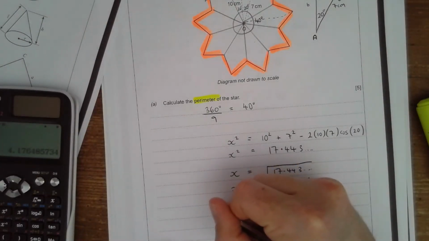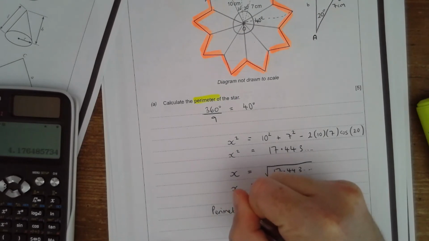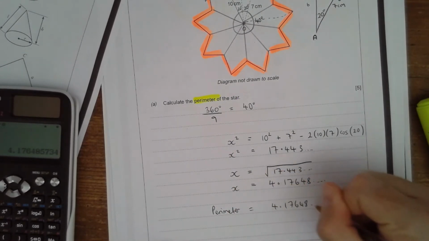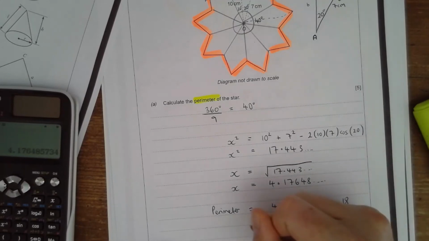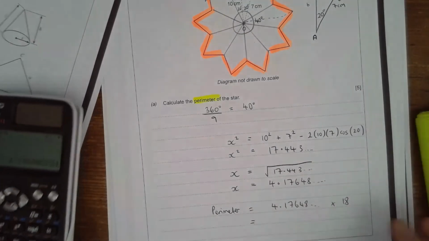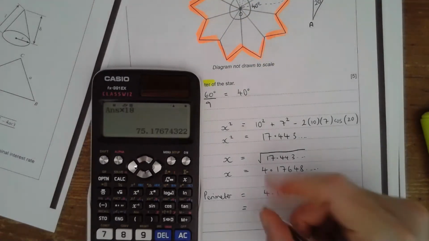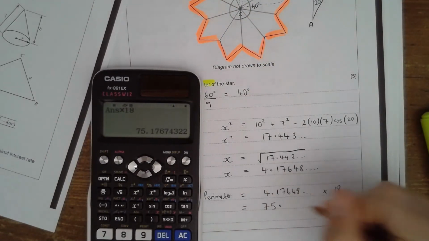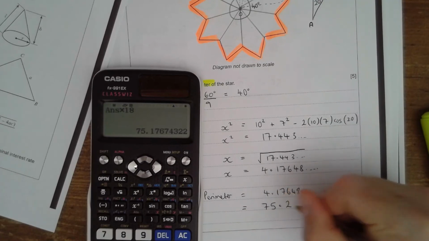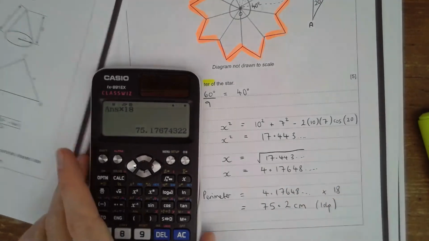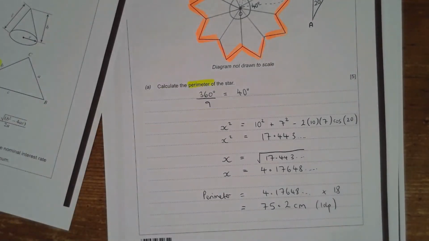So then to work out the perimeter, we would do 4.176448 blah, blah, blah times 18. And that will tell me what the perimeter of that shape is. So ans times by 18 comes to 75.2 centimetres to 1 decimal place. Okay, challenging one, that wasn't easy.